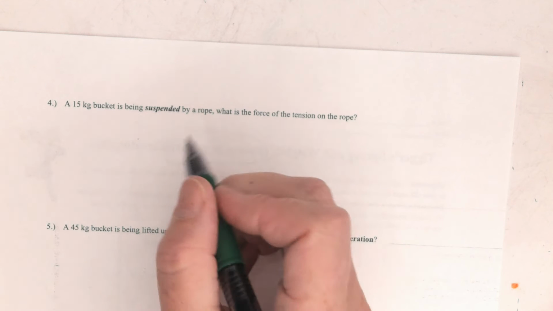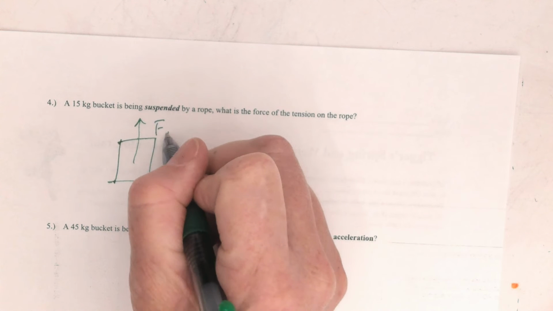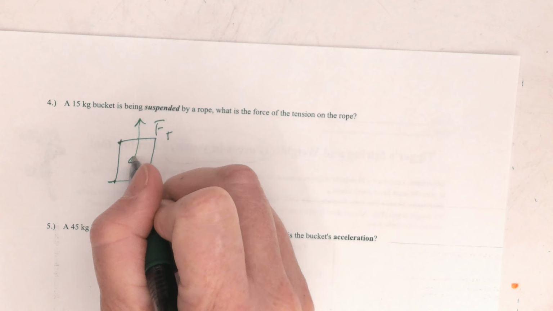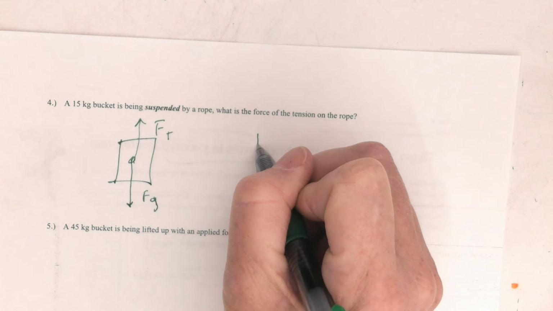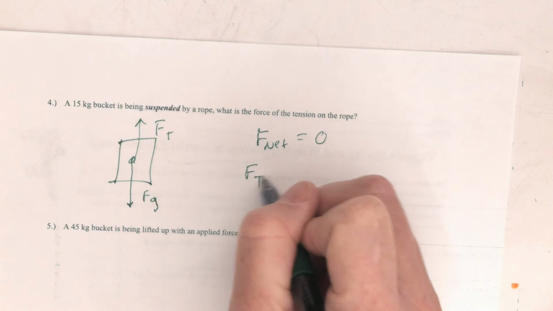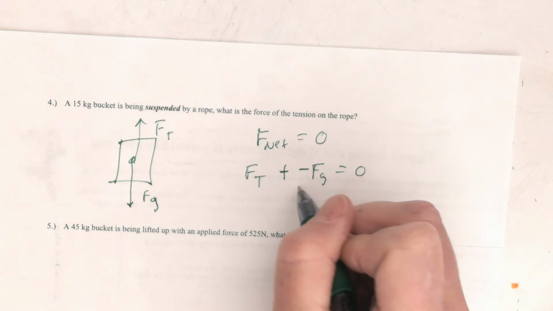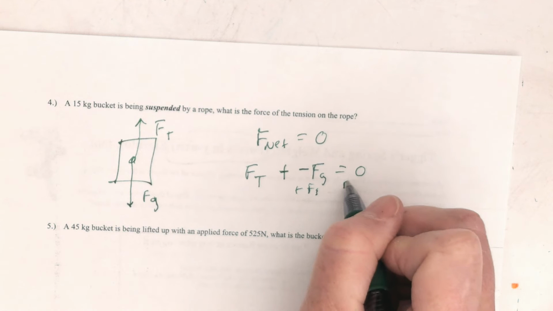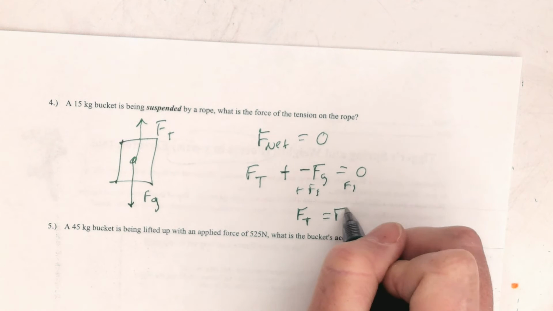Suspended by a rope. What's the force of tension? So this time, force T. Sometimes I write a capital T here. And force of gravity. Suspended means it's not moving. Your force net equals 0. Force of tension plus a negative force of gravity will equal 0. Add force of gravity to both sides. The force of tension will be equal to force of gravity.